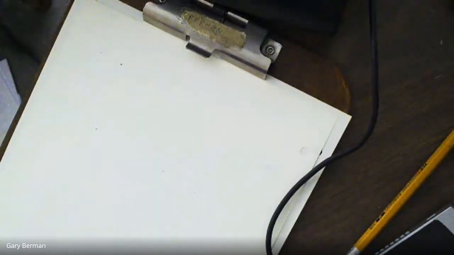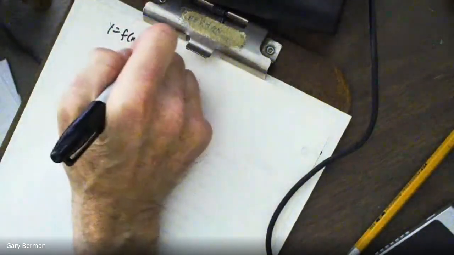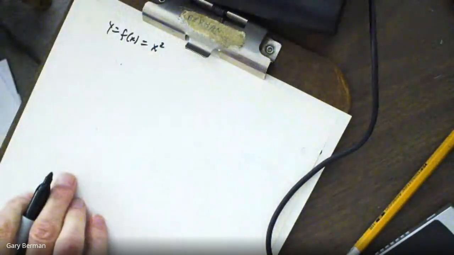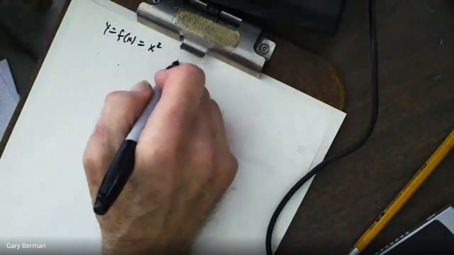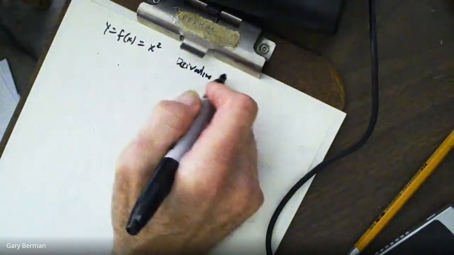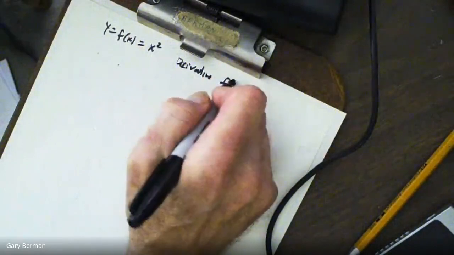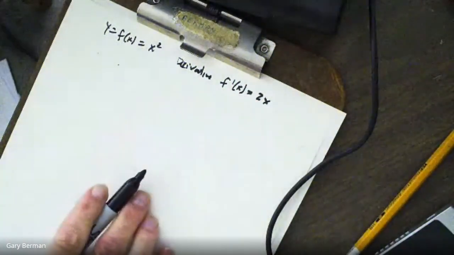Now, we have to also realize something else here. And we also need to start calculating some more examples of derivatives. We said that if y equal f of x equal x squared, this thing we call a derivative, one symbol for which is f prime of x, is 2x.